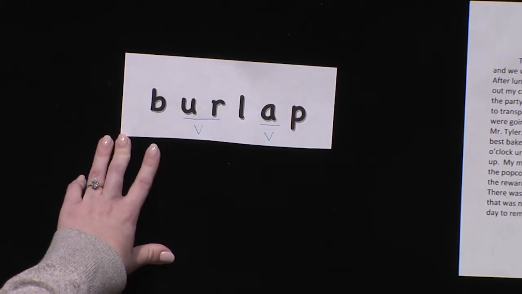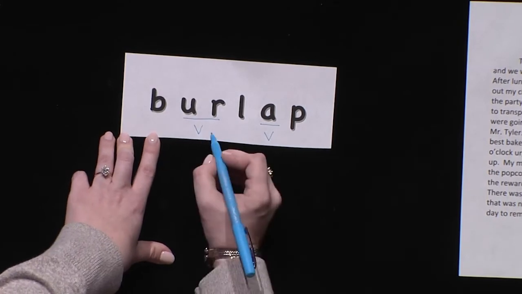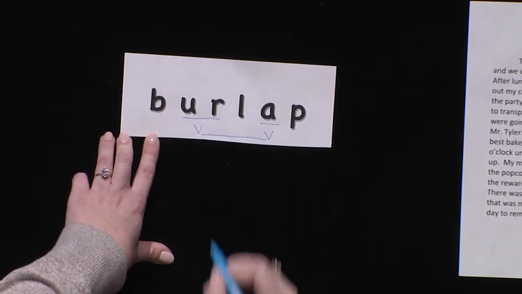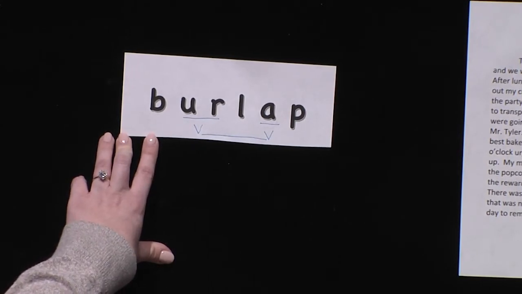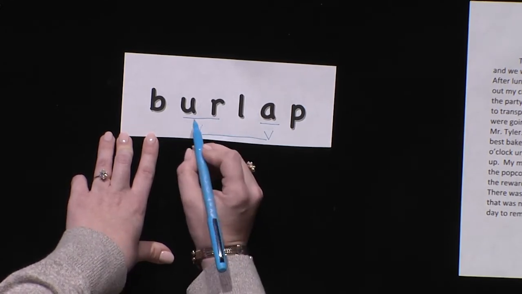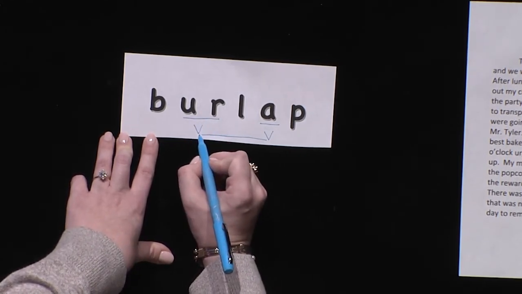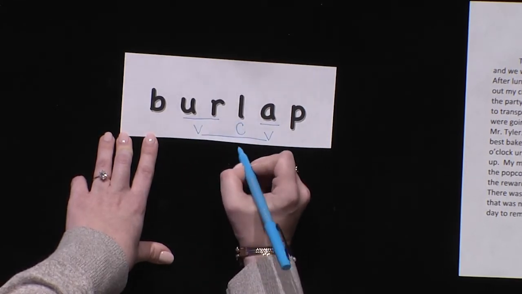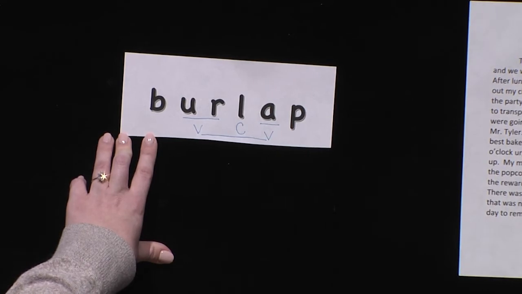My next step asks me to draw a bridge connecting my vowels. So I'll draw a line connecting my UR to my A. Now we need to label the consonants on our bridge. Because we're identifying UR as an R-controlled vowel, we're going to label just this one consonant L. Now we need to divide using the pattern we notice.